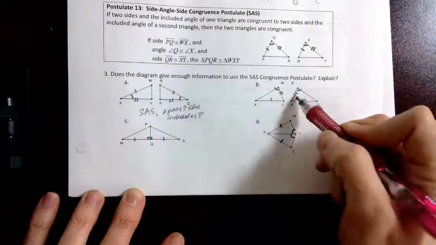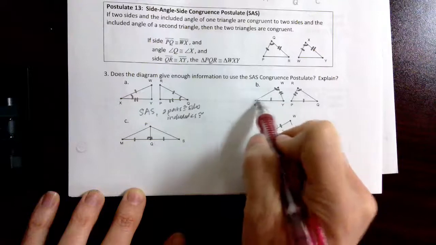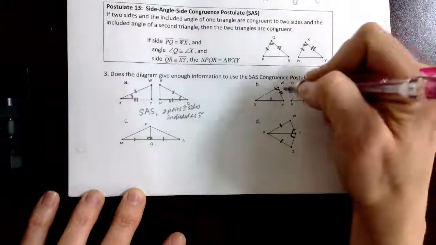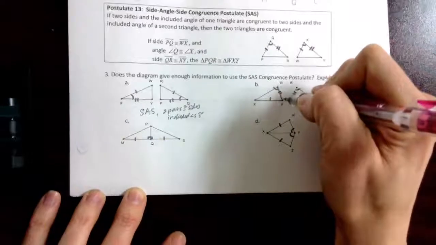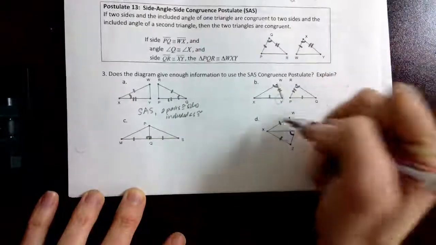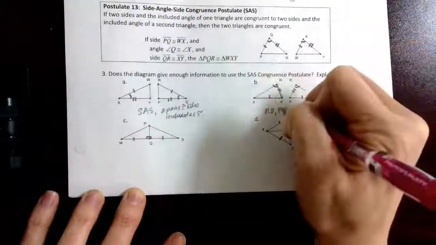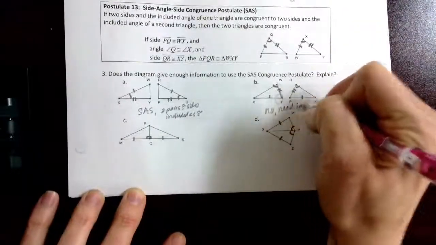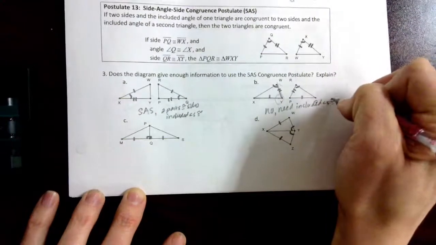Okay, if I look at letter B, I have two pairs of congruent sides. I also have a pair of congruent angles, but when I trace these two sides, XY and WY, what would be my included angle for those two? It should be angle Y. Angle Y is not marked, so I would say no, this doesn't work, and we would say we need the included angles to be congruent.